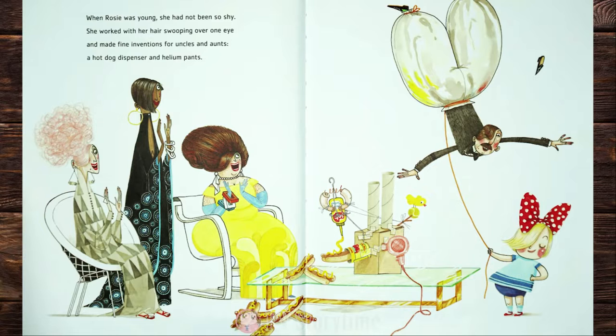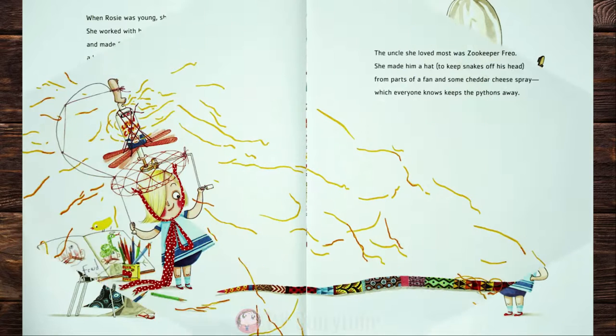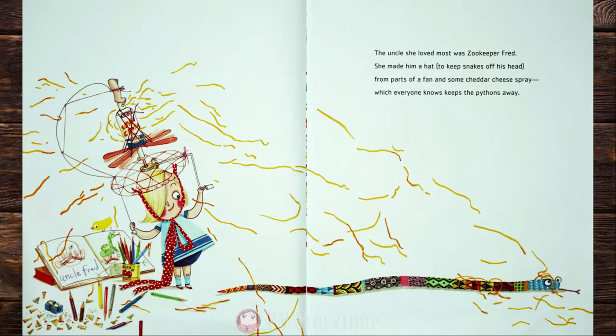When Rosie was young, she had not been so shy. She worked with her hair swooping over one eye and made fine inventions for uncles and aunts, a hot dog dispenser and helium pans. The uncle she loved most was zookeeper Fred. She made him a hat to keep snakes off his head, from parts of a fan and some cheddar cheese spray, which everyone knows keeps the pythons away.